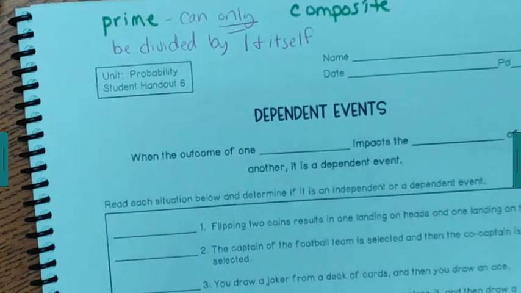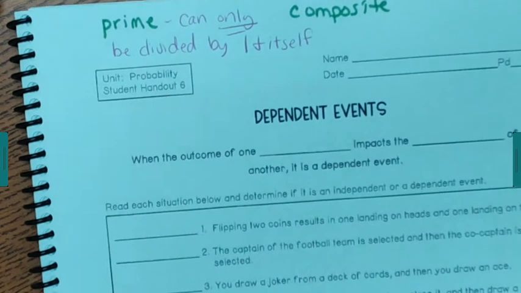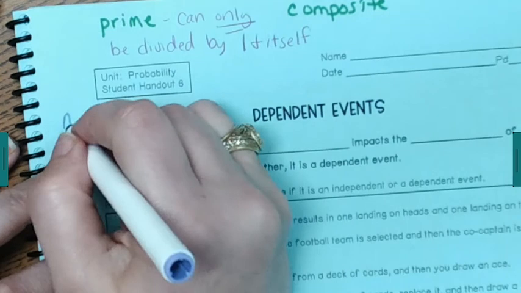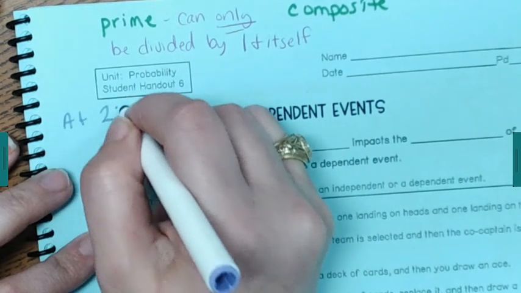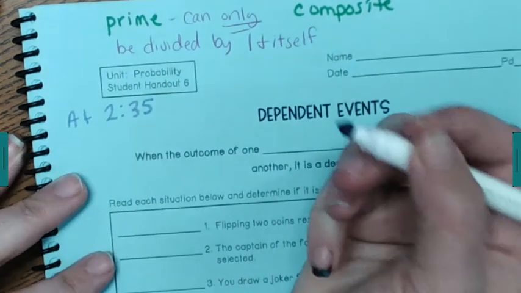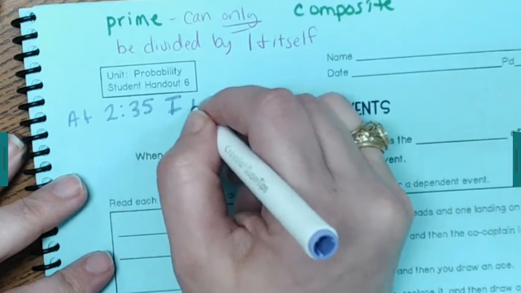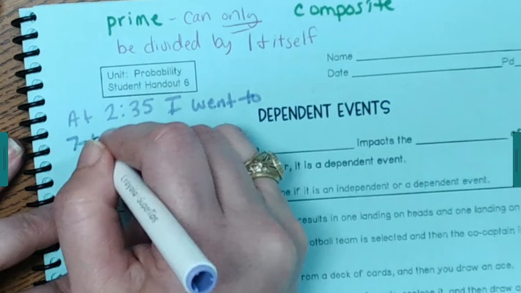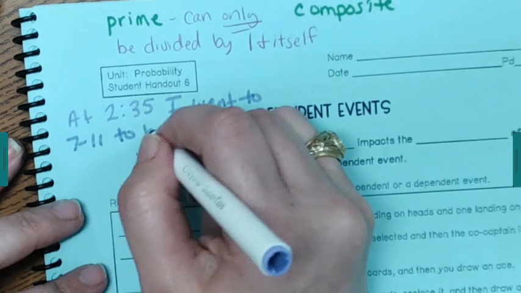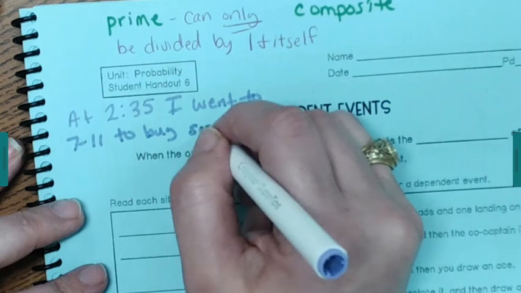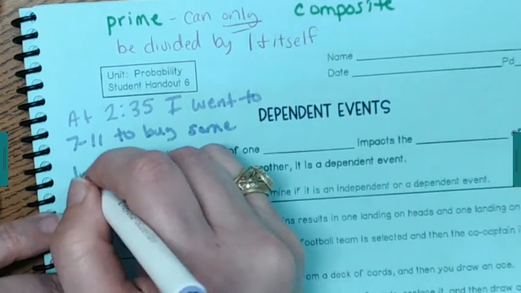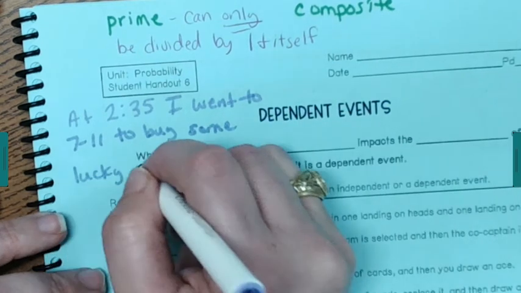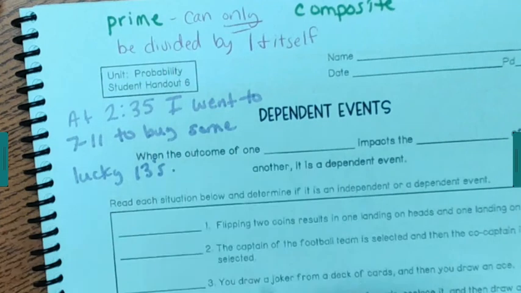When I taught 6th grade, I taught my kids this little saying. At 2:35, I went to 7-Eleven to buy some Lucky 13s. I'll explain to you what it means after you write it down. At 2:35, I went to 7-Eleven to buy some Lucky 13s.